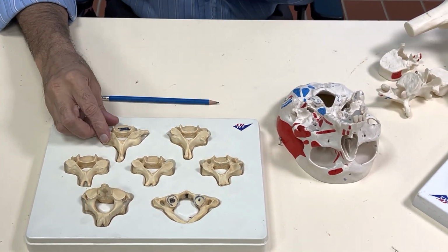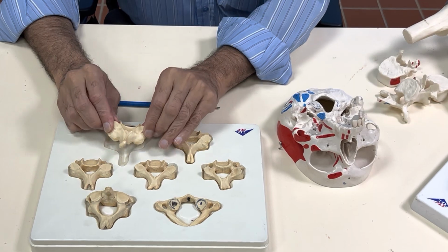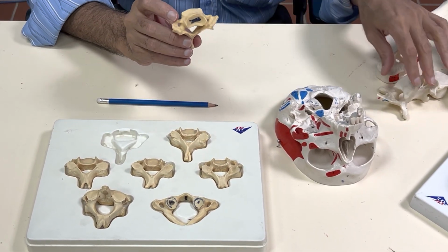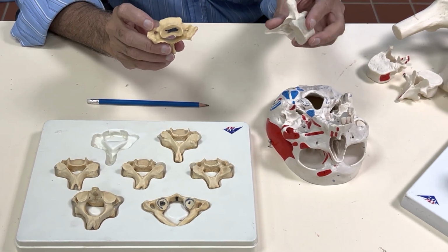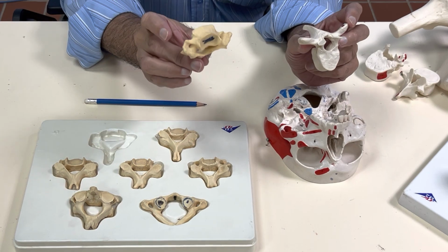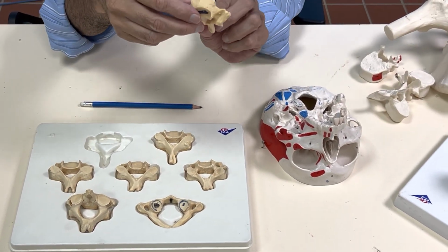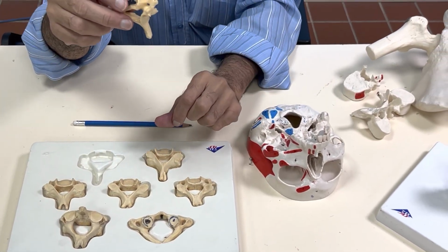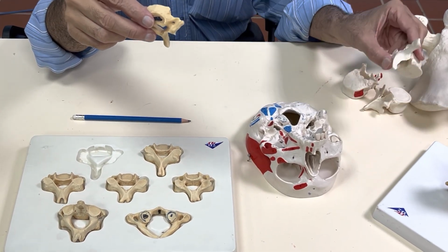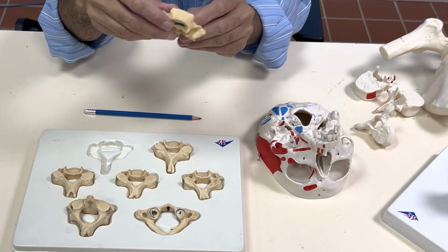The C7 is again atypical. When I say atypical, there are features like it looks more like the thoracic. This is a very typical thoracic. So it has a very long spine as compared to all of them, plus the spine is straight and not bifid. And after this is the C7.